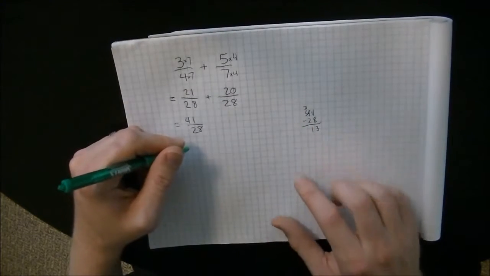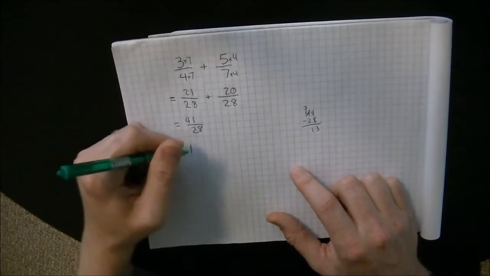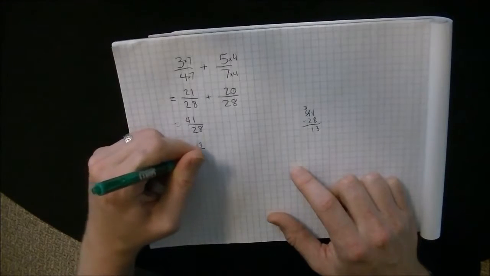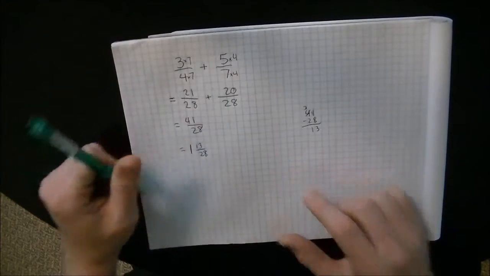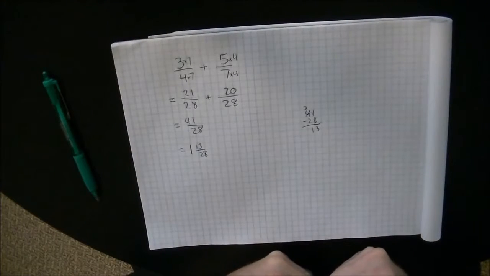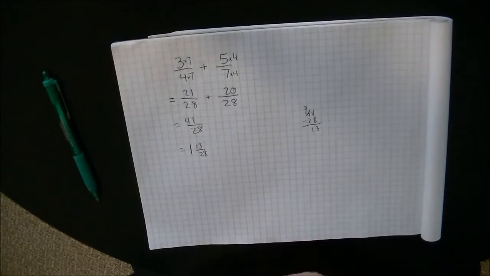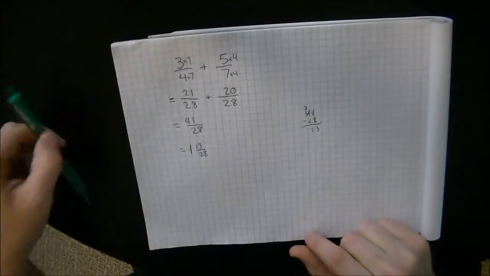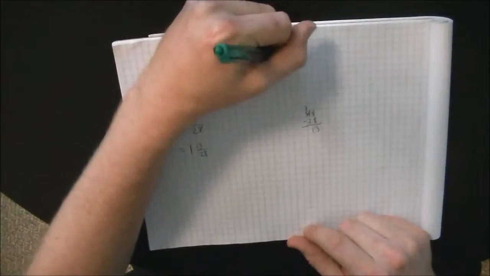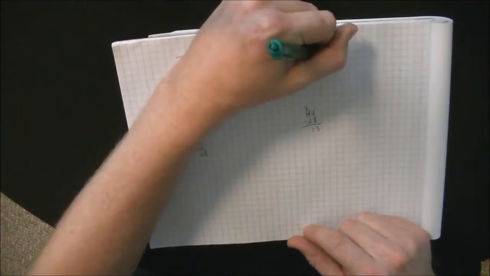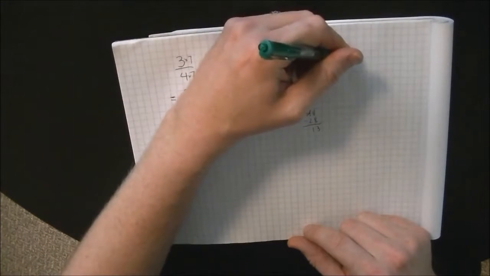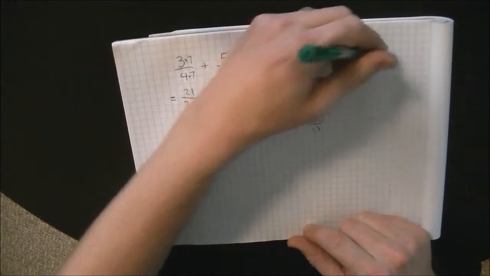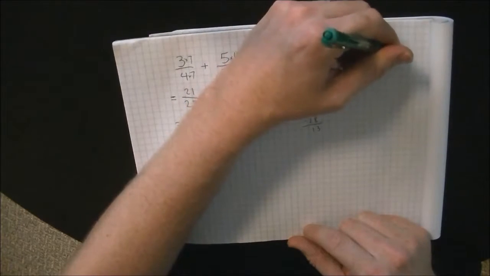So this ends up being 1 and 13/28ths. Okay, so that's how we can add fractions. We need to, first thing, find a common denominator.